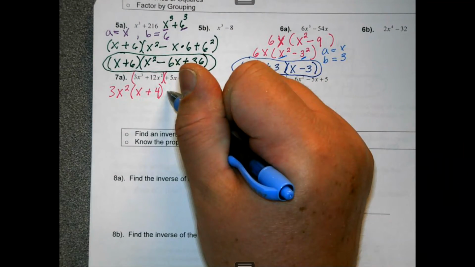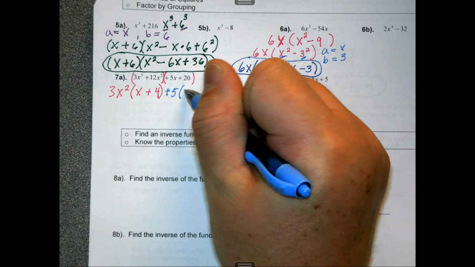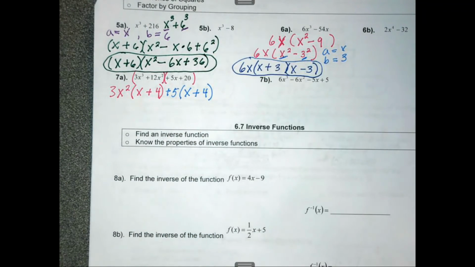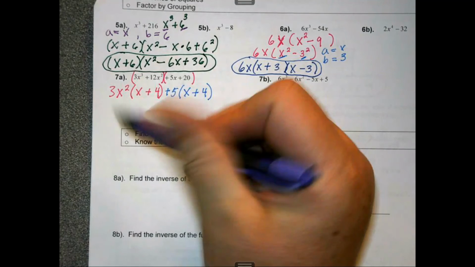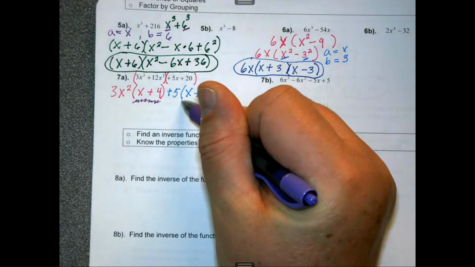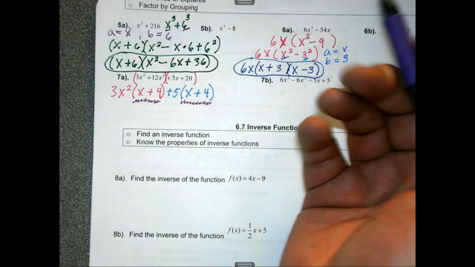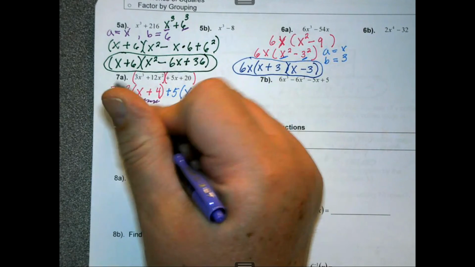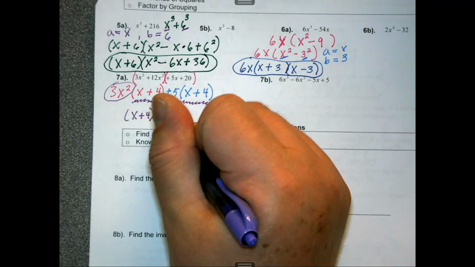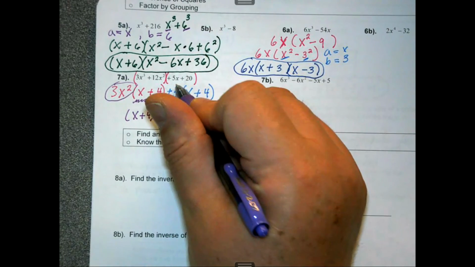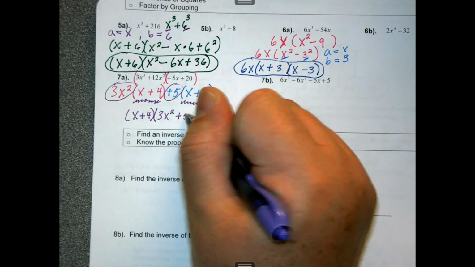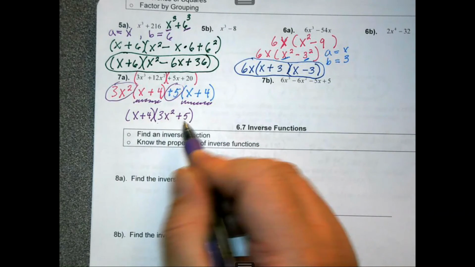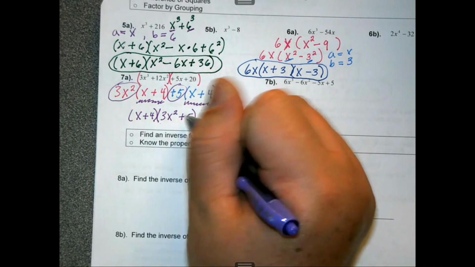I can take out 5. A positive 5, right? I get x plus 20 divided by 5 is 4. And the whole purpose was to get the same quantity, right? So that you could actually do the same thing, take out the x plus 4, and I'm left with 3x squared plus 5. And give a quick look over to make sure this doesn't factor because it is a quadratic. And this does not. It's not a difference of squares or anything I can do.